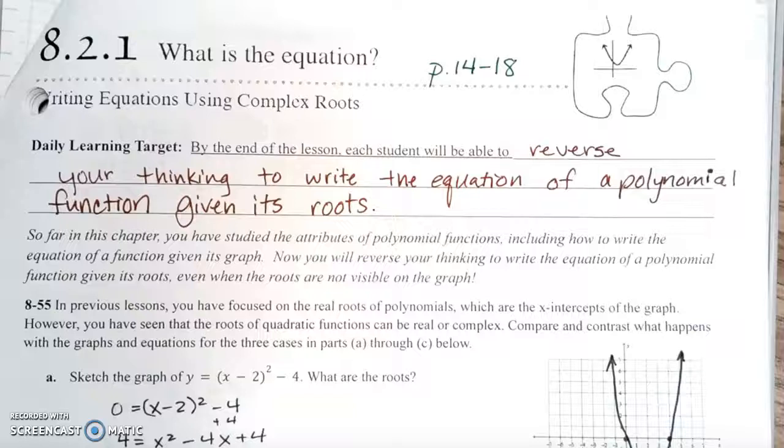Question 821 is titled, What is the equation? And the subtitle is Writing Equations Using Complex Roots. Okay, so today we're going to reverse your thinking to write the equation of a polynomial function given its roots.